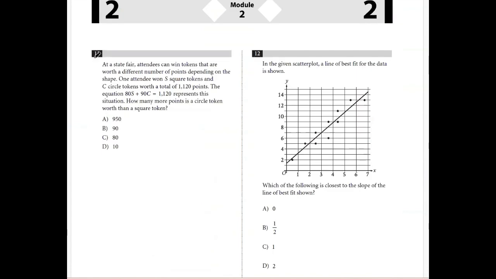11, at a state fair, attendees can win tokens that are worth a different number of points depending on the shape. One attendee won S square tokens and C circle tokens worth a total of 1120 points. The equation is 80S plus 90C is equal to 1120. For the situation, how many more token points is a circle token worth than a square token? Well, if you see here, 80 and 90, the difference between these two is 10. So D is correct. D as in David.